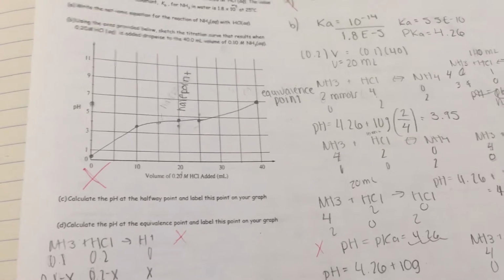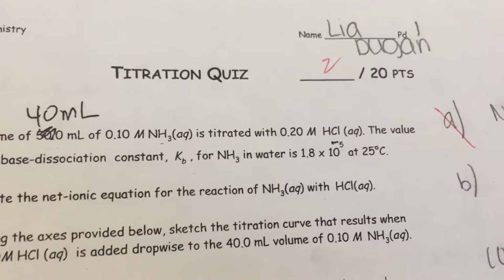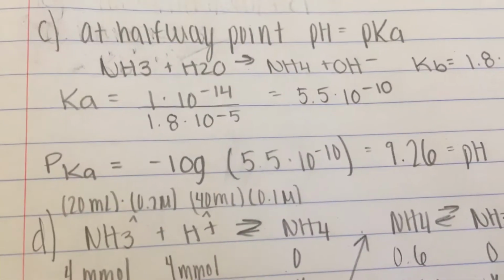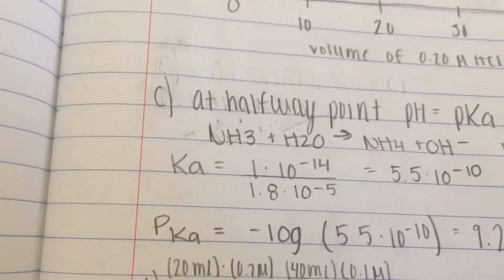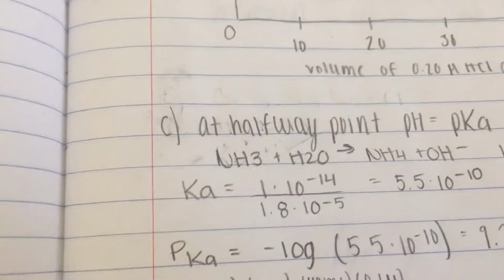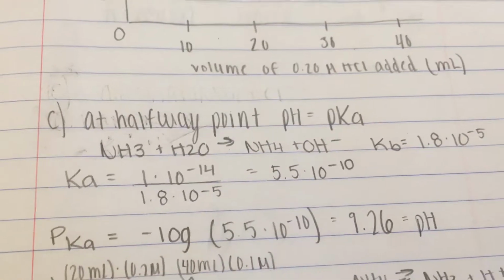Calculate the pH at the halfway point and label this point on your graph. At the halfway point, the pH equals pKa, and we are given that the Kb for NH3 in water is 1.8 times 10 to the negative fifth. So Ka equals 1 times 10 to the negative 14th divided by the Kb value. So Ka equals 5.5 times 10 to the negative fifth.